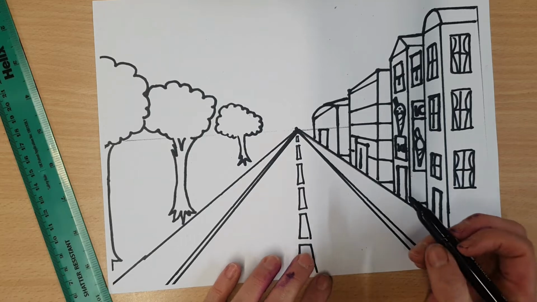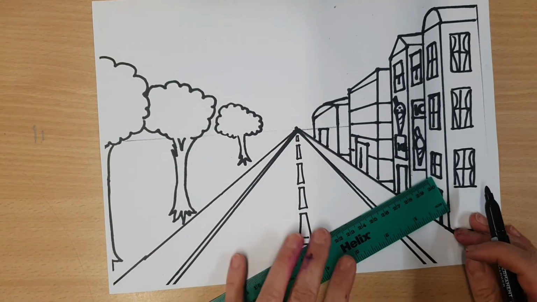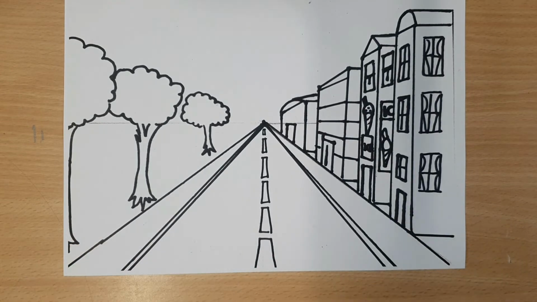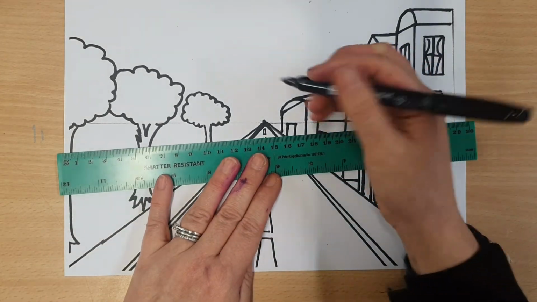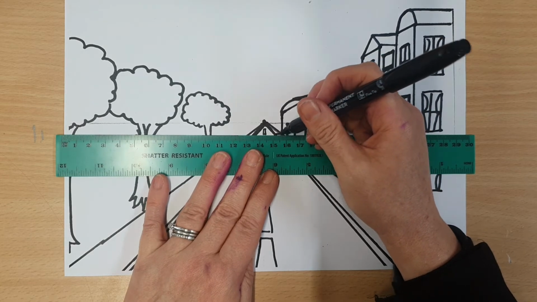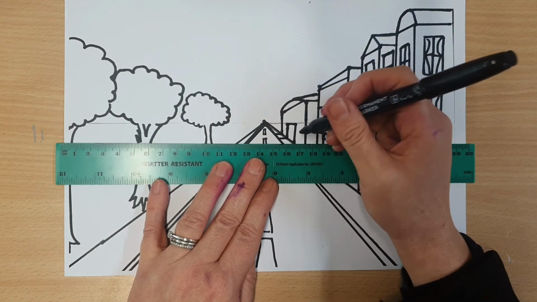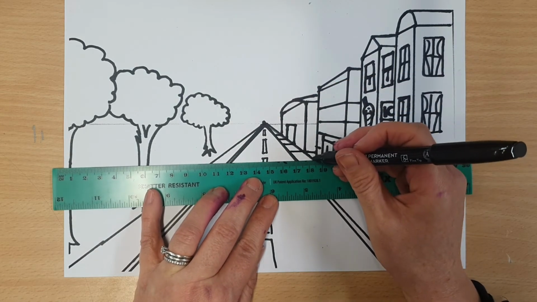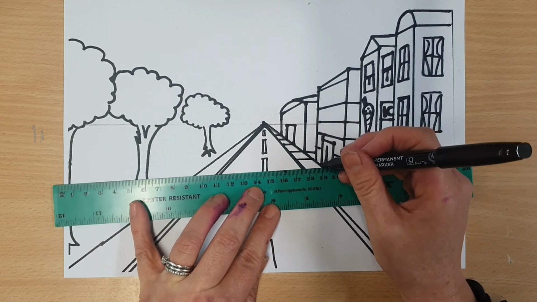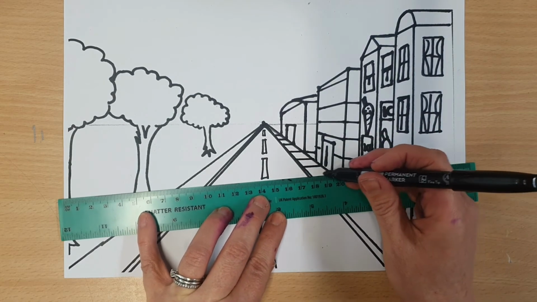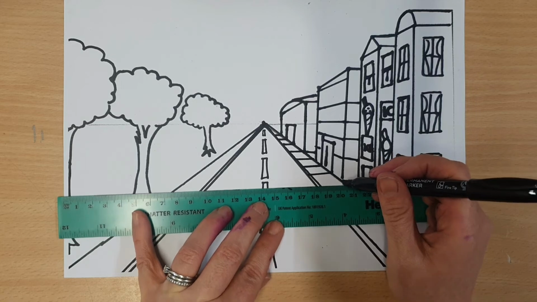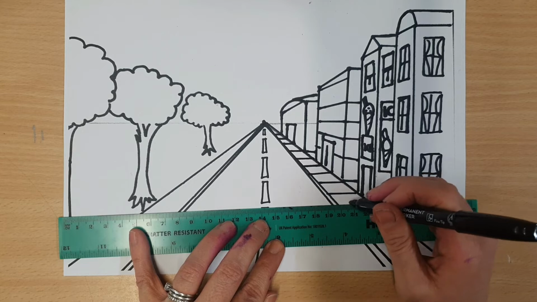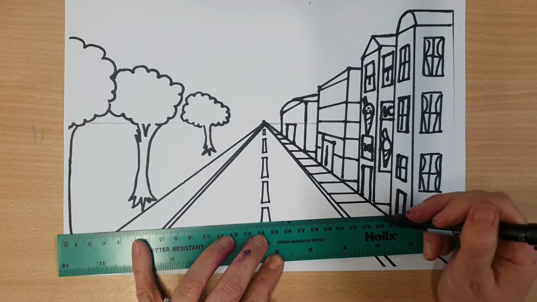Now, obviously we've got a pavement. Usually the pavement has pavement slabs, so I'm going to try and draw some pavement slabs, going straight like this, just using the lines, all the way across to add some detail to your picture.